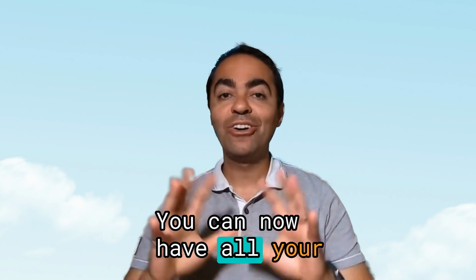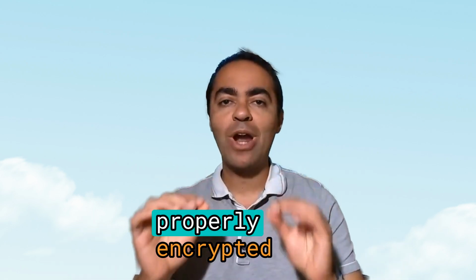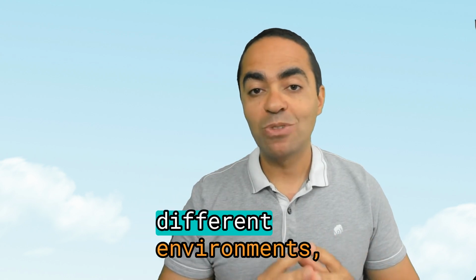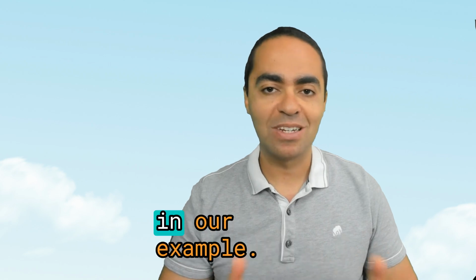You can now have all your secrets in one place, properly encrypted at rest in Akeyless, and retrieve them from different environments such as Kubernetes in our example.